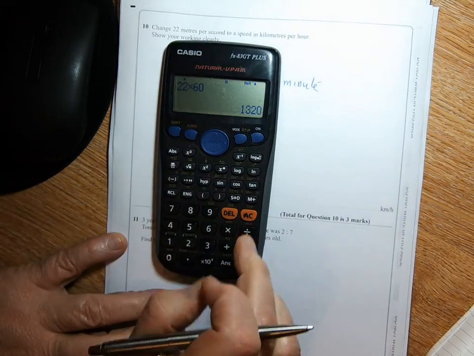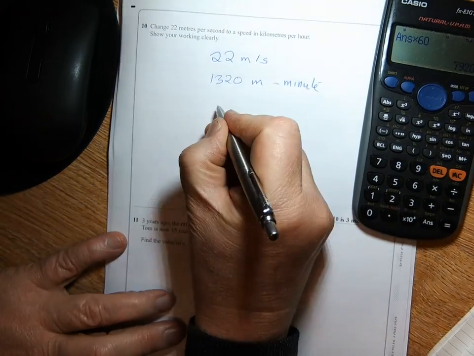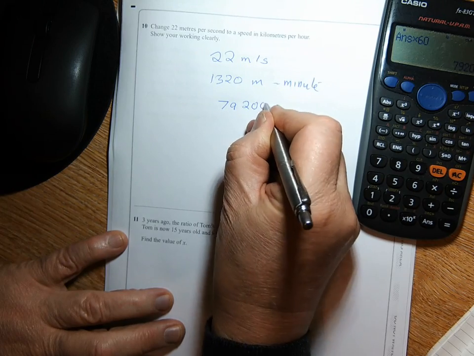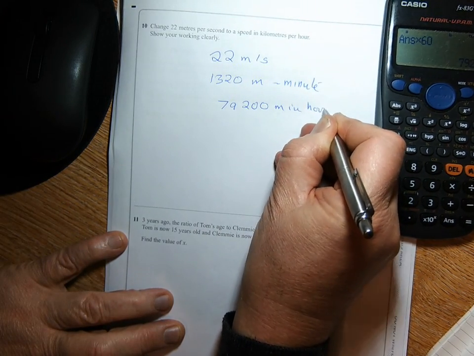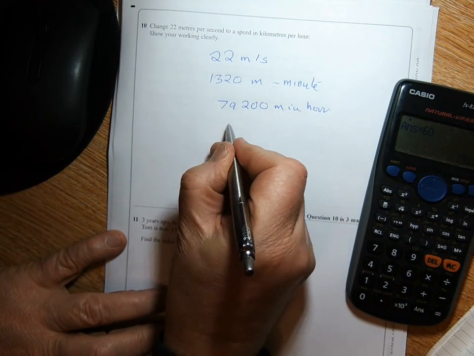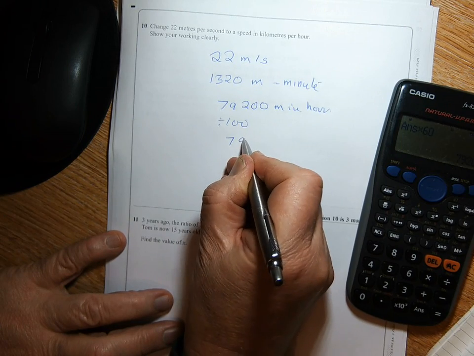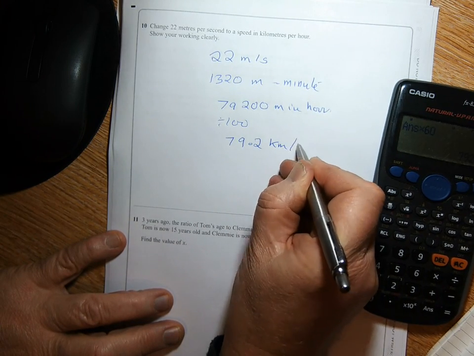And you'd do 60 times as much in an hour. And then to change that into kilometers, we get 79.2 kilometers per hour.